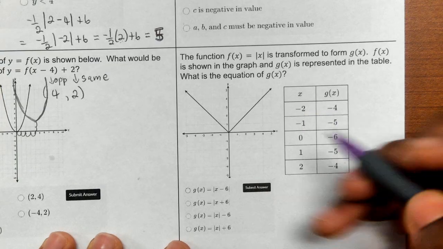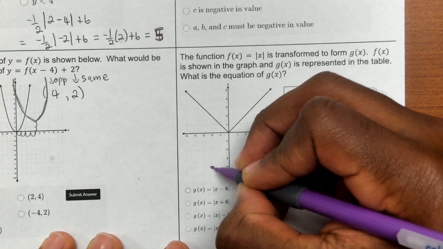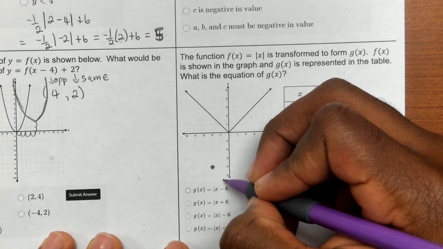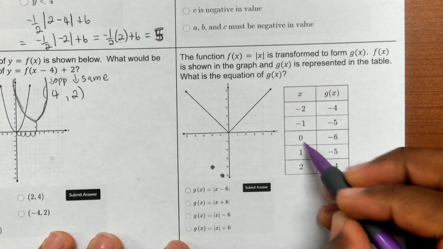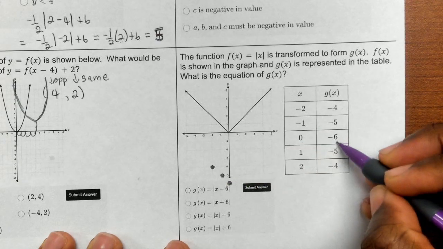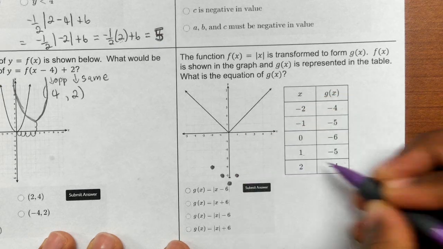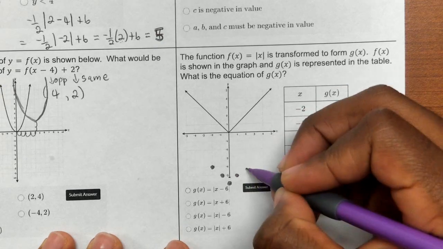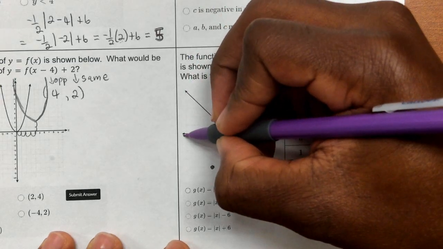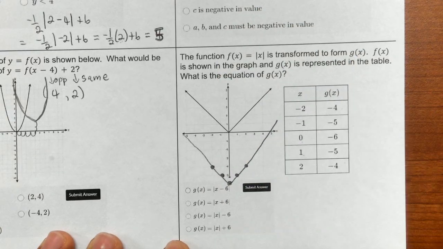So negative 2, negative 4: negative 2 for the x, negative 4 for the y would be right here. Negative 1, negative 5. 0, negative 6 would be approximately here. 1, negative 5. And 2, negative 4. So this is what my graph will look like. I always start from the left, go to the right, and try to extend it all the way.